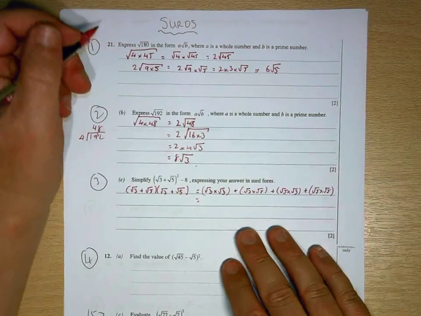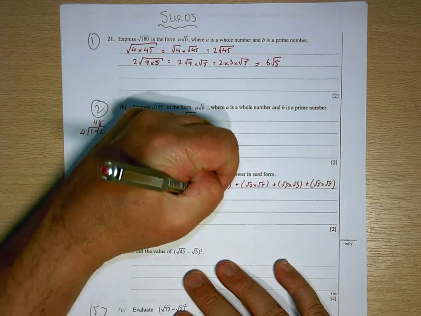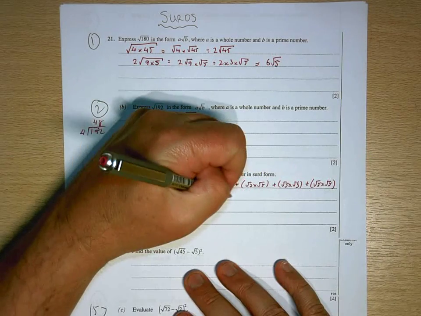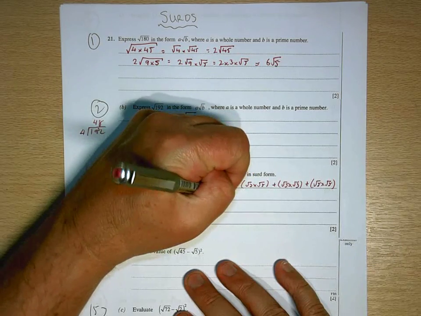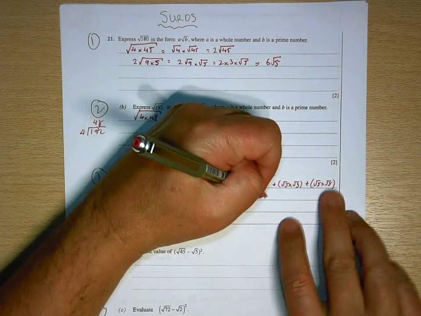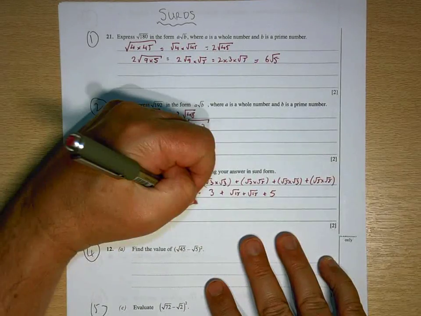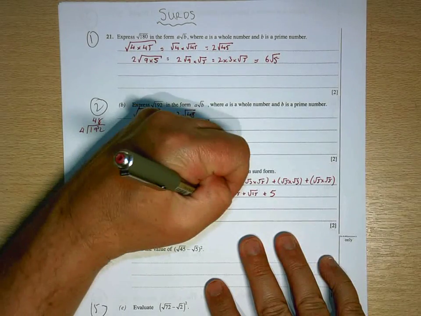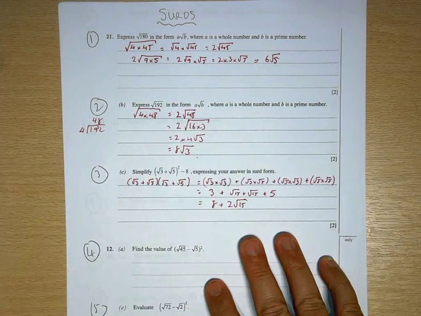Root 3 times root 3 is just 3, because it's the root of 9, plus root 15 plus root 15, plus root 5 times root 5 is 5. So that comes to 8 plus 2 root 15.